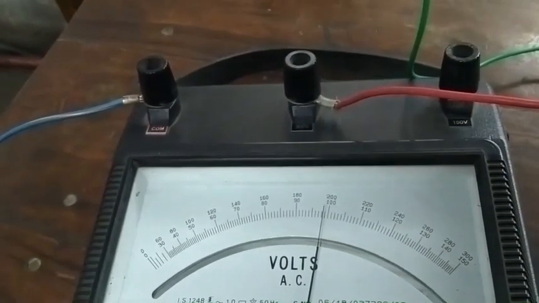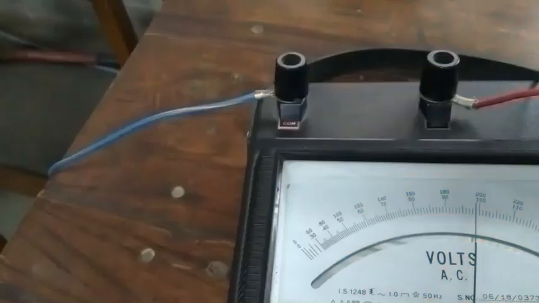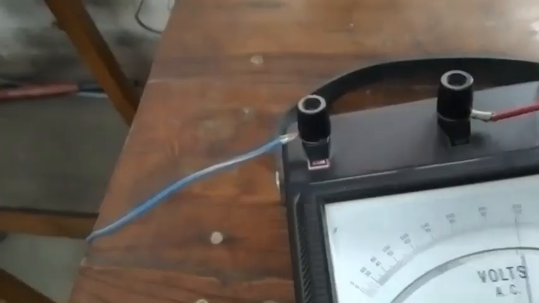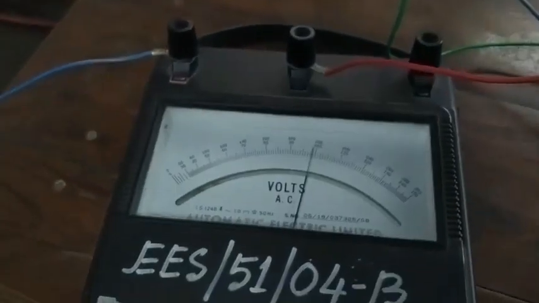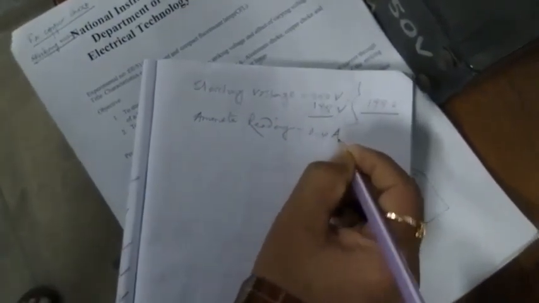Now here it is 198. First you could read 200, now you can read 198 volt. So around 200 you can get it, so you can take the average. It may be 199 volt, and the ammeter reading is 0.4 ampere. Ammeter reading equal to 0.4 ampere.